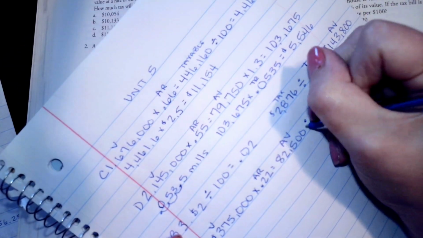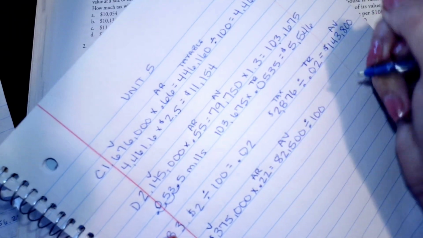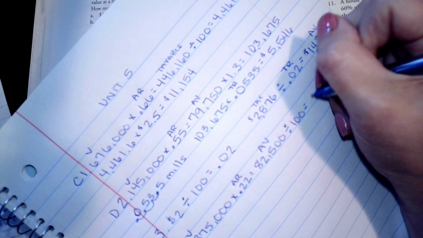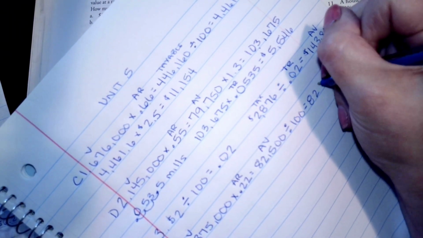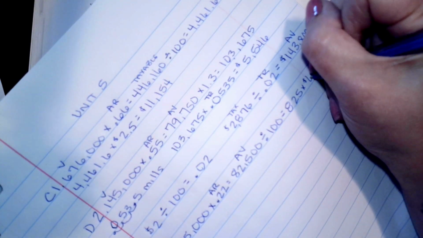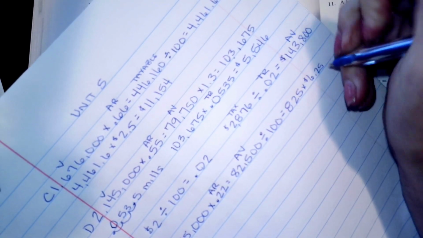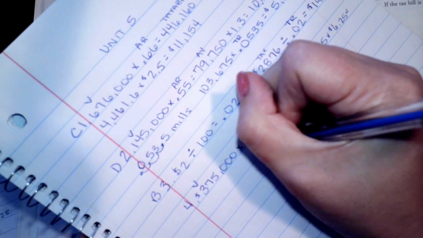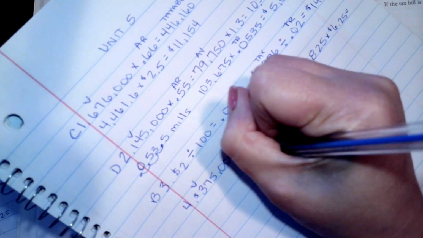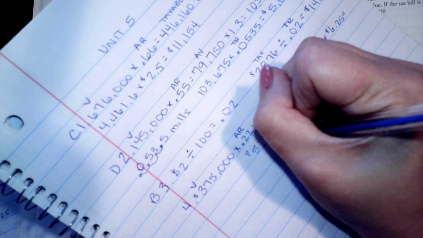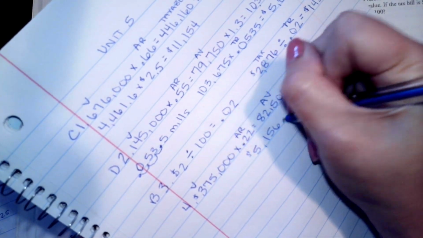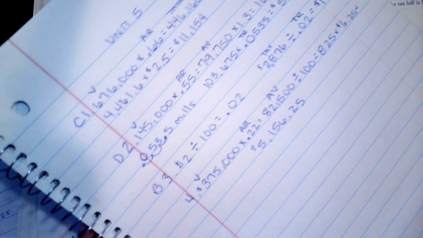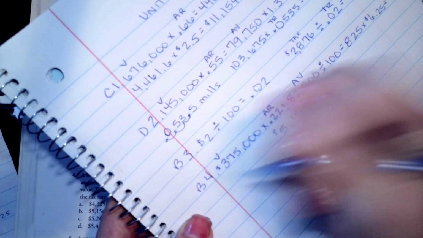So let's divide into $100 sections. That is 825, and the rate is $6.25. When you do the math on that, I'm just going to put it down here so you can actually see it, you get $5,156.25. So your answer is B.